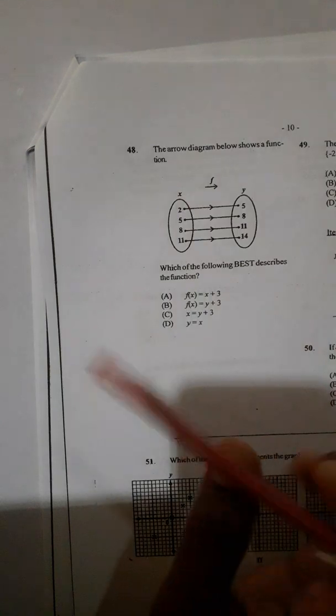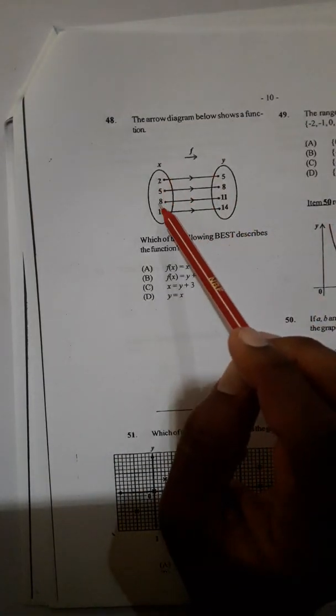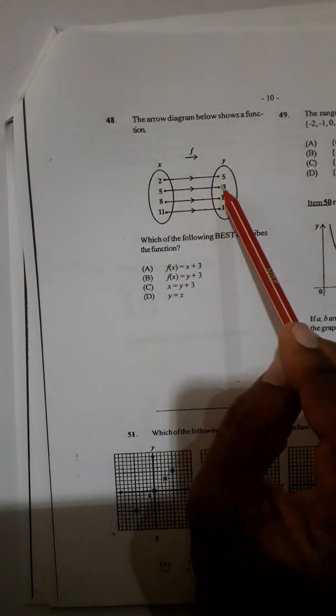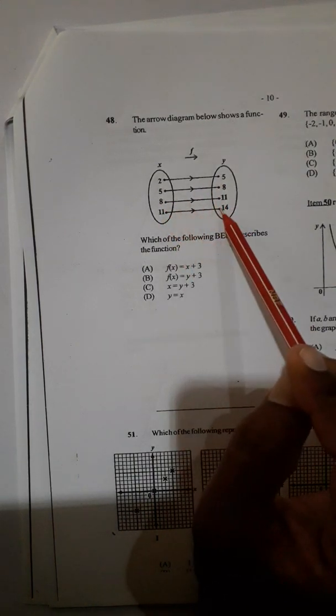Let's see, the arrow diagram below shows a function. Good, so we know that is a function. Alright, let's see how they are related. We have 2, 5, 8, 11. 2 is mapped onto 5. 5 is mapped onto 8. 8 is mapped onto 11. 11 is mapped onto 14.